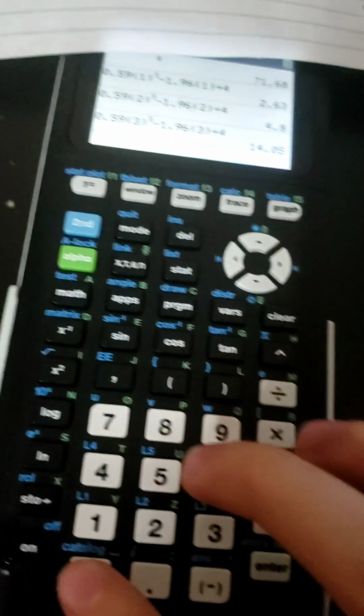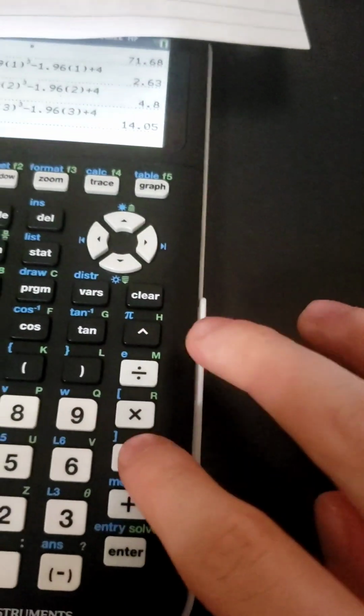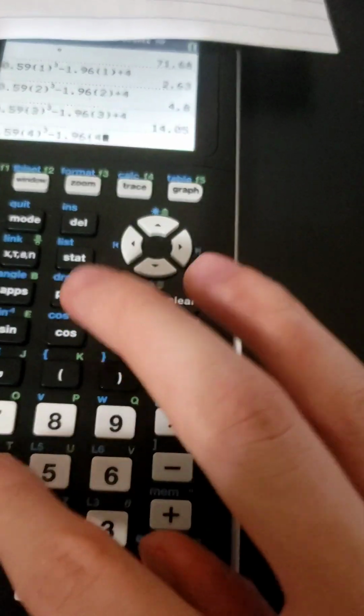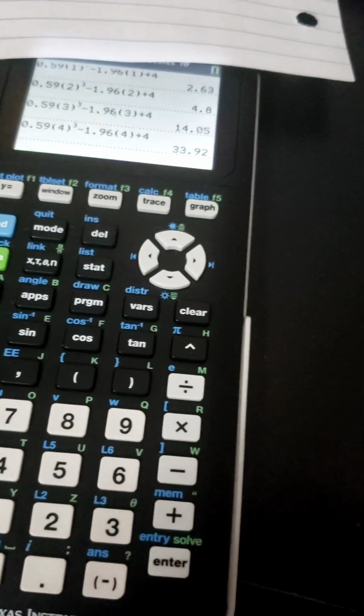V of 4, again, is 33.92 meters over seconds.